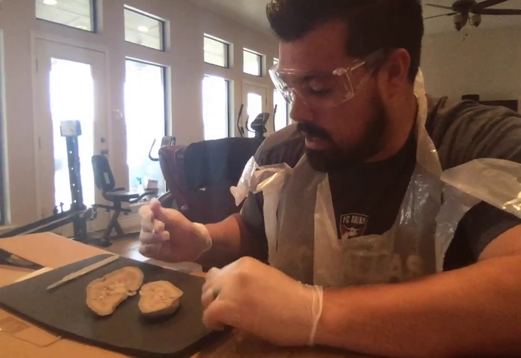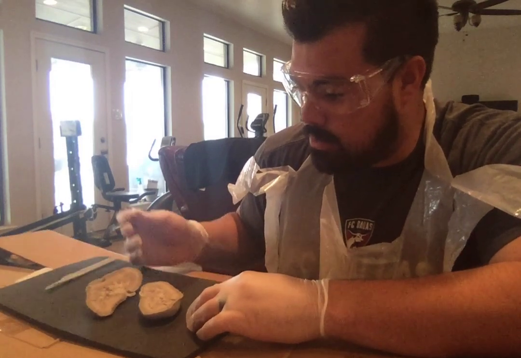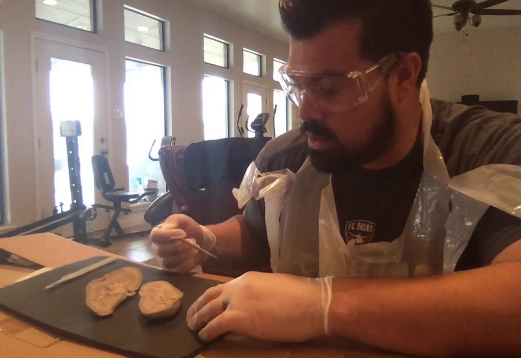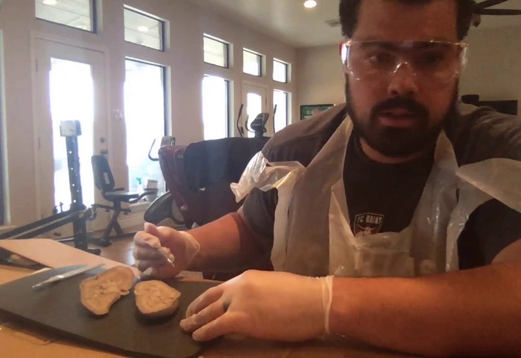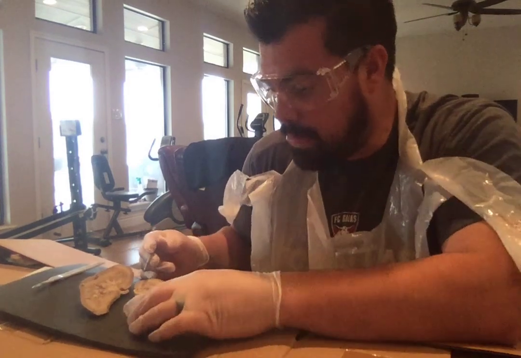I've got here my pig kidney. It was fun to do. Pretty simple dissection all in all, but pretty fun to do. I do really enjoy the renal system and the urinary system, and so I enjoyed this dissection as well.